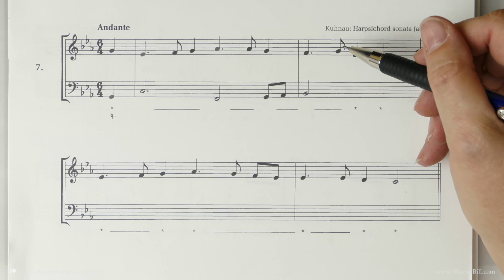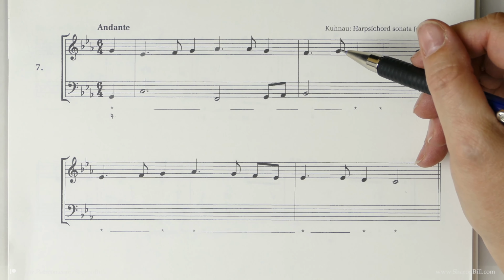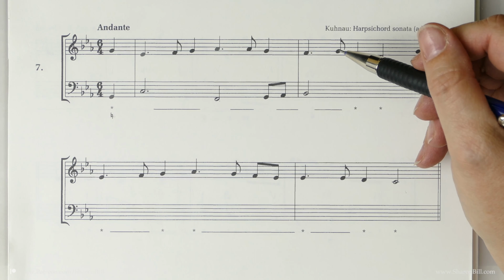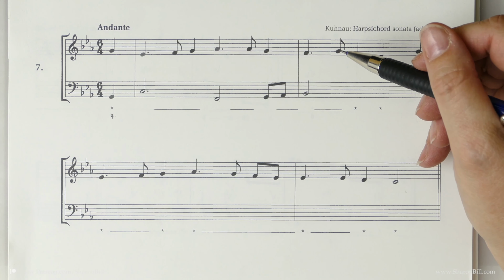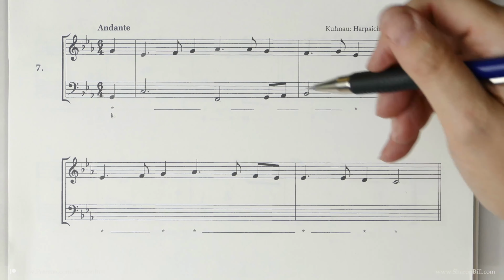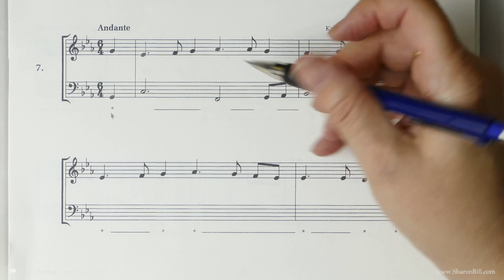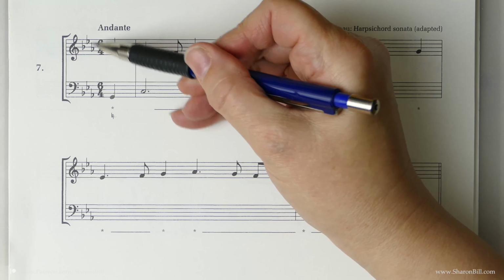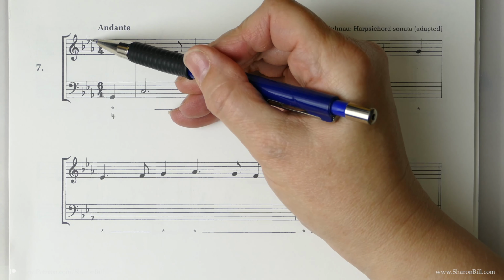However, he is a German polymath of the Baroque era, so although he's known primarily now as a composer, in his day he was also a prominent novelist and a lawyer, amongst many other things. So first job is to figure out what key we're in. So we have a key signature of 3 flats, which could be E flat major.